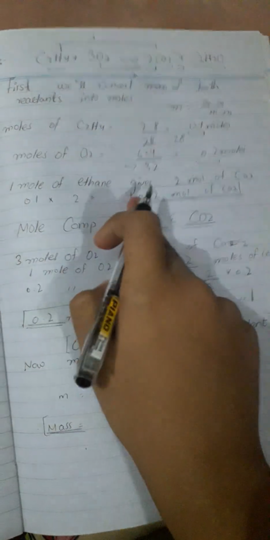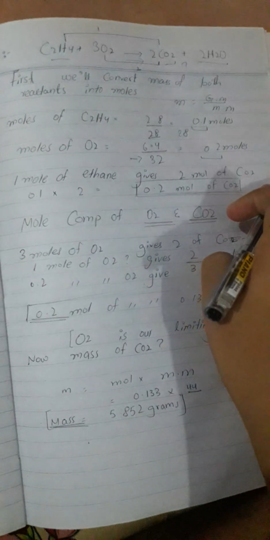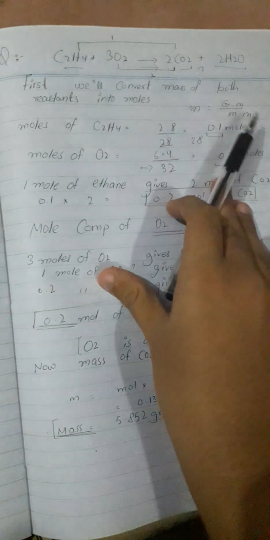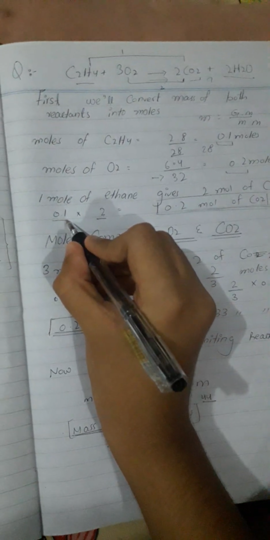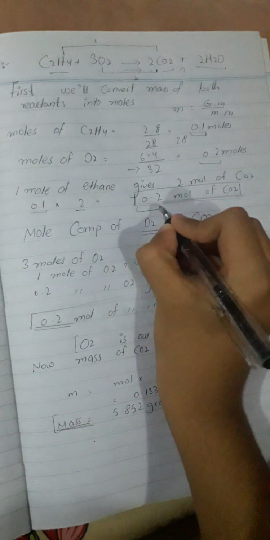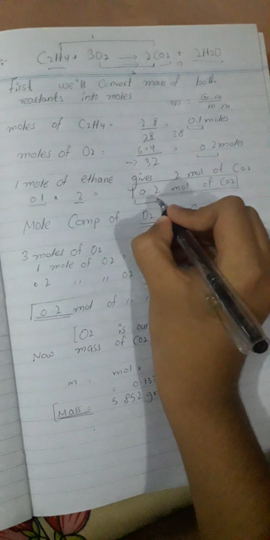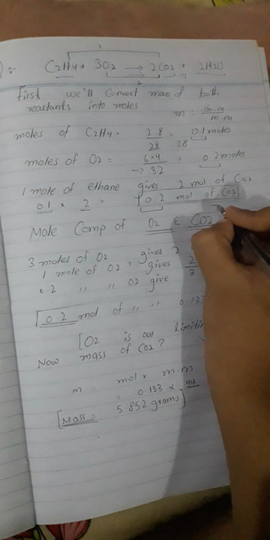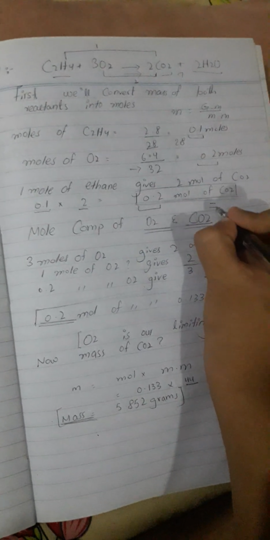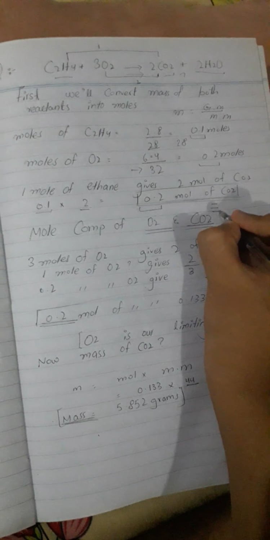Now, one mole of ethene gives 2 moles of carbon dioxide as per the balanced chemical equation. So we'll simply multiply by 2 the given moles that we converted from mass. This is our answer for moles of carbon dioxide. Now we have moles of C2H4, that is ethene, of carbon dioxide, and of oxygen.